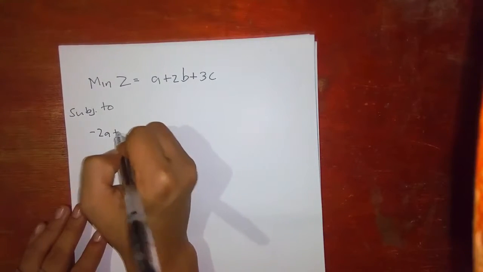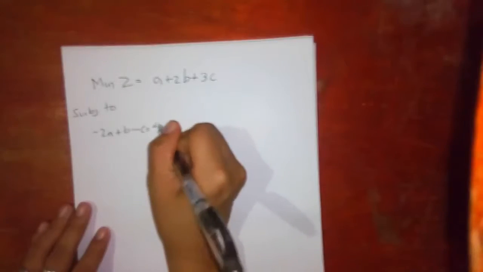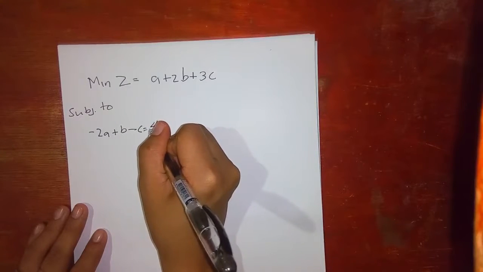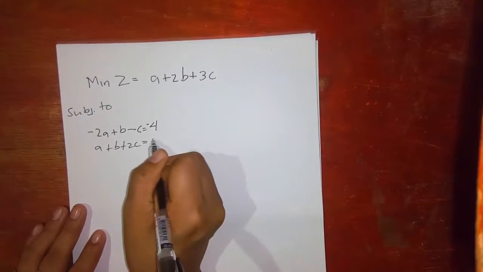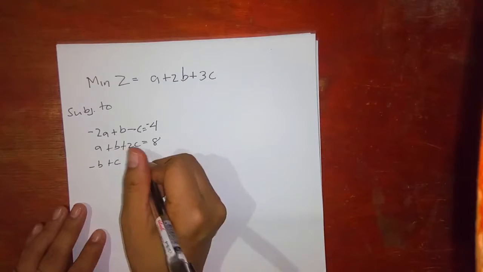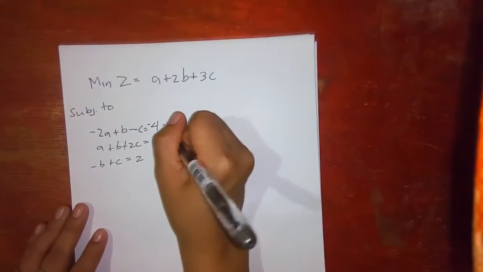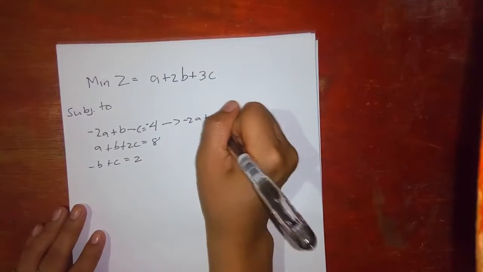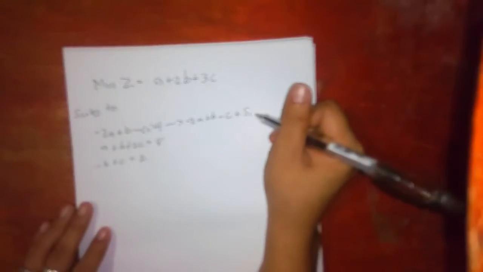We have negative 2a plus b minus c plus slack variable 1 equals negative 4.